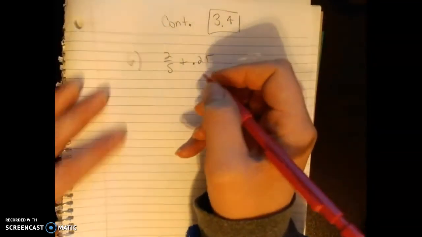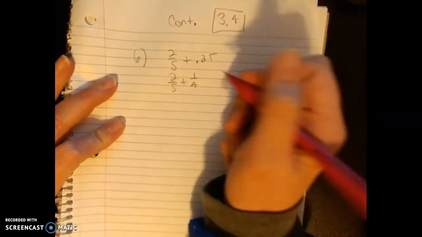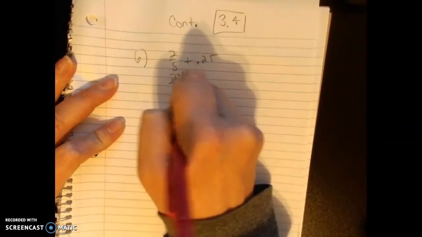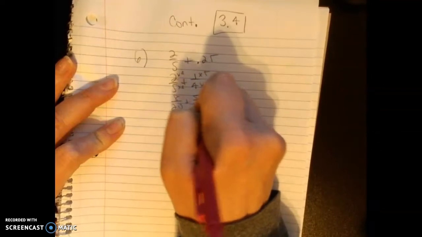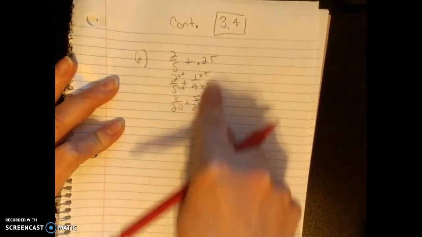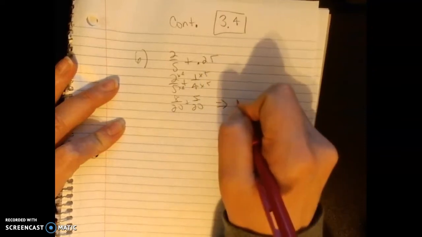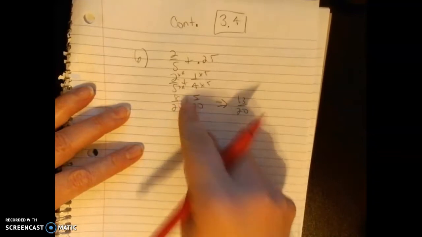So I could do this by converting this into a fraction, which I know a quarter is 1/4 of a dollar. And I could scale this by 4 to get 8/20ths. And I could multiply both of these by 5 to get 5/20ths. Because remember, your goal is to get the same unit. So then I could add those and combine those. So what is that? 13/20ths. And that's one way of doing that.